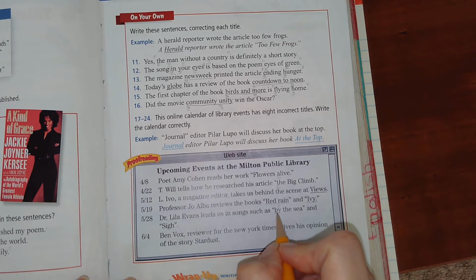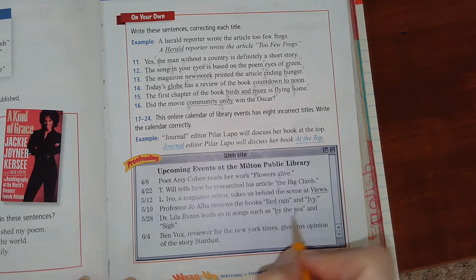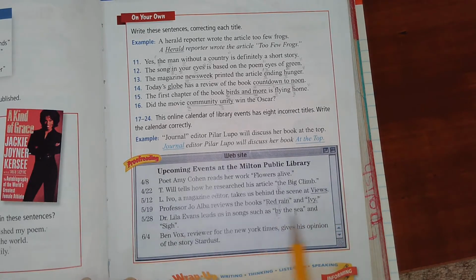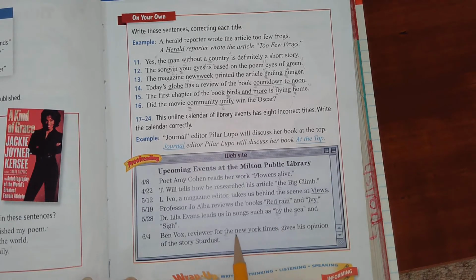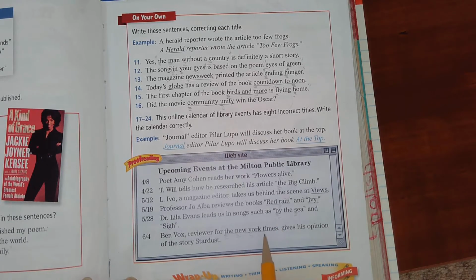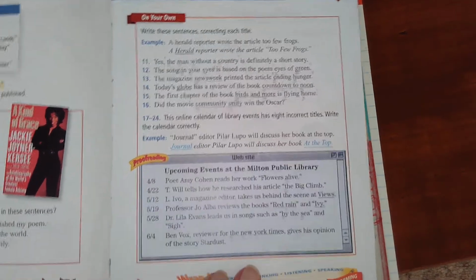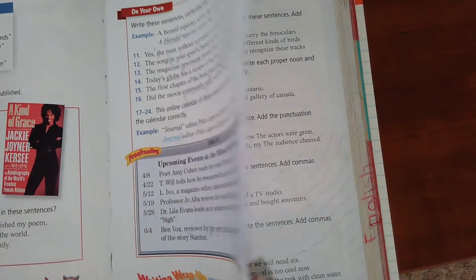Okay, it needs to be capitalized. It is already got the quotations around it. And Sigh. Ben Vox, reviewer for The New York Times. So that has got to be capitalized. The New York Times gives his opinion of the story. Short story, Stardust. Okay. All right. So hopefully this makes sense to you.